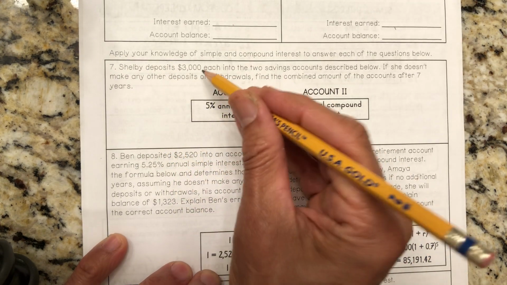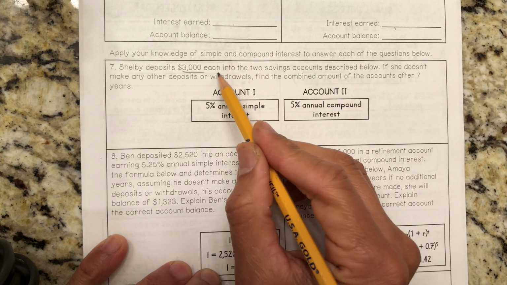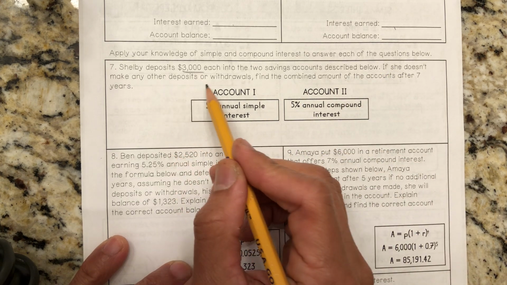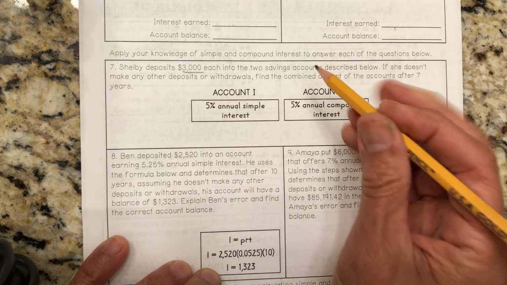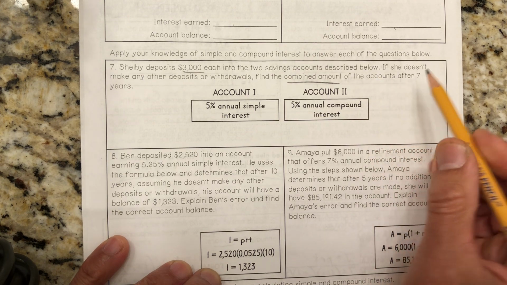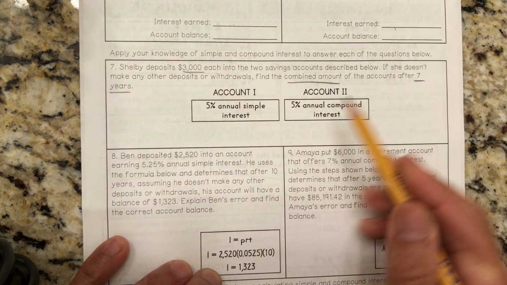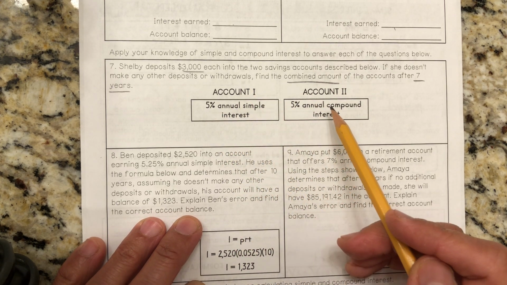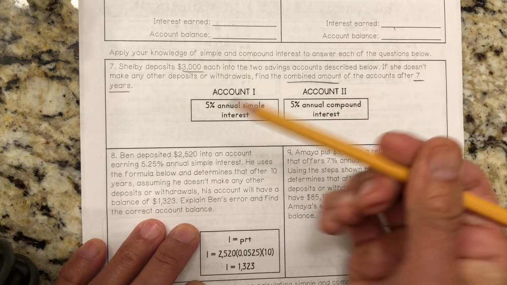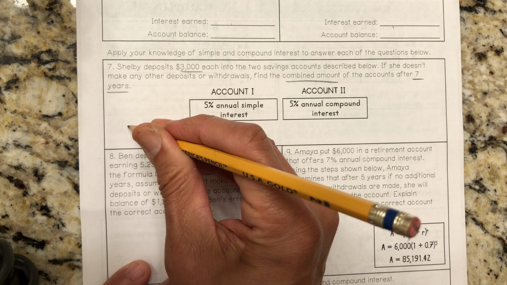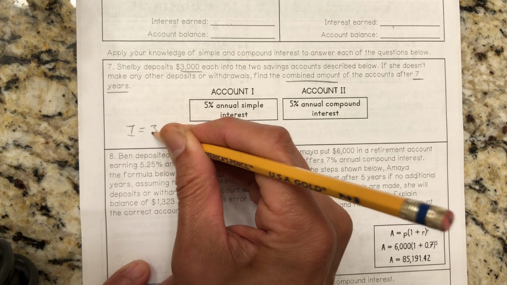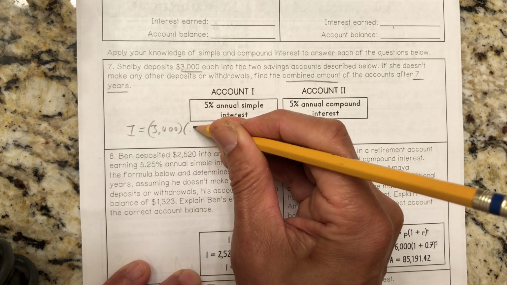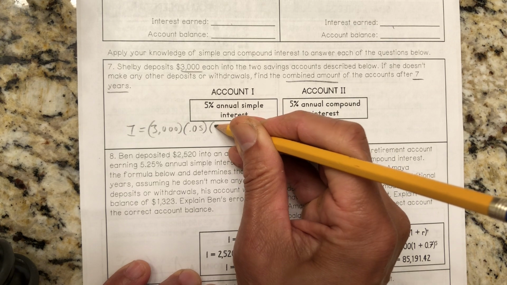Number 7, Shelby deposits $3,000 each into 2 savings accounts described below. If she doesn't make any other deposits or withdrawals, find the combined amount of the accounts after 7 years. Okay, so she's got $3,000 in a simple interest account and $3,000 in a compound interest account. So we could plug in our formulas. I equals the principal amount, 3,000, times a rate of 0.05 times 7 years.